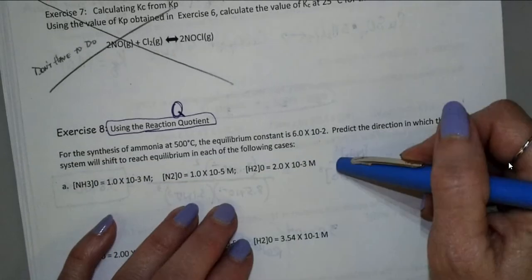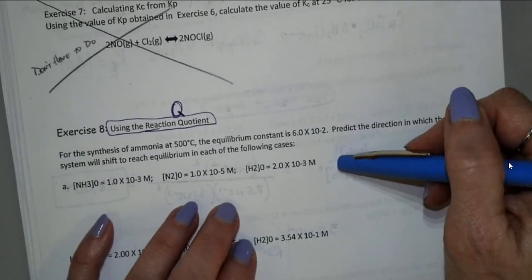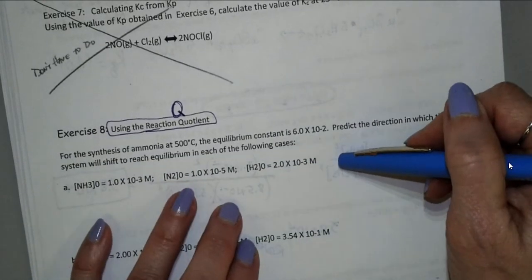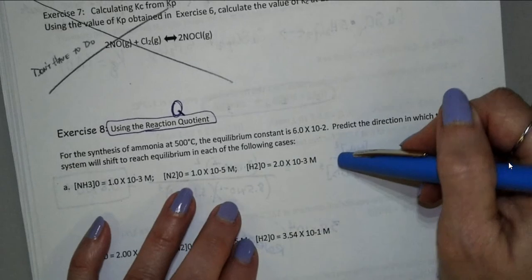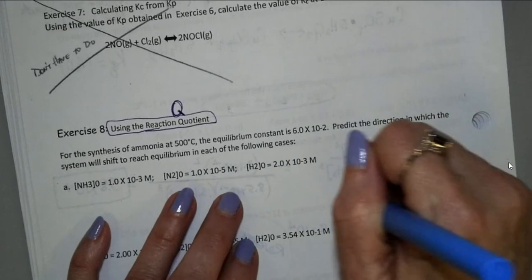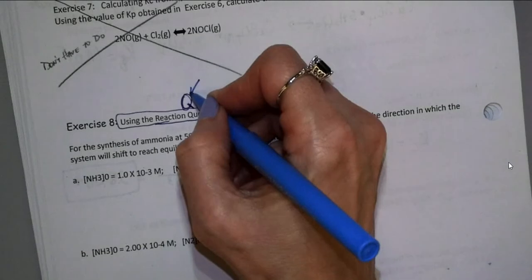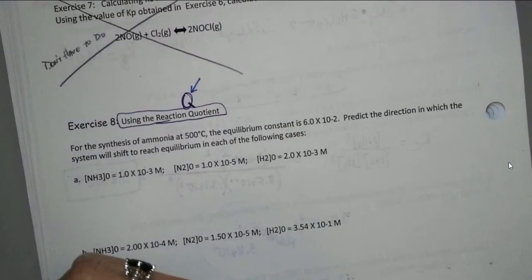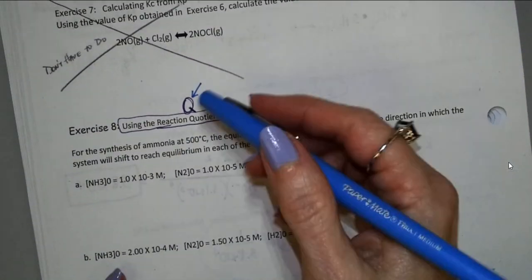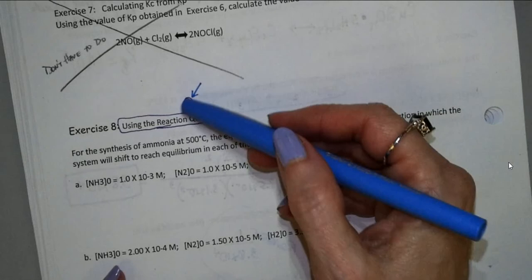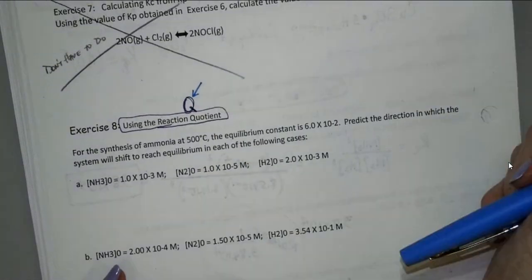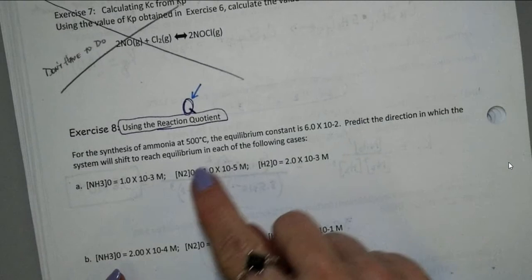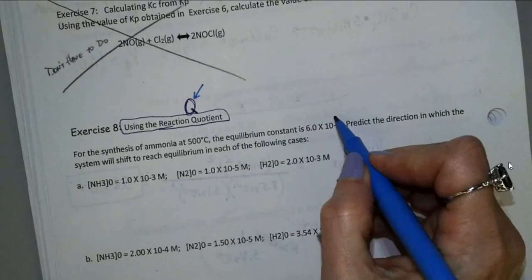So what we have to do is find what we call Q, which basically is, when it's not at equilibrium, what's the constant there? And then we take this Q and compare it to K. They've given us K here. They gave it to us right here. We're going to compare our number to that when we get it.